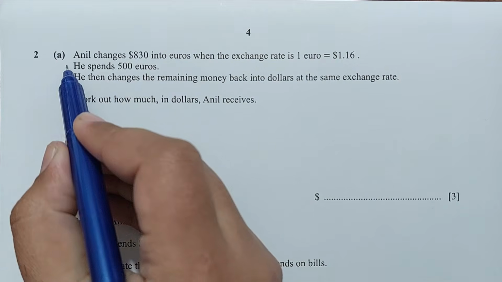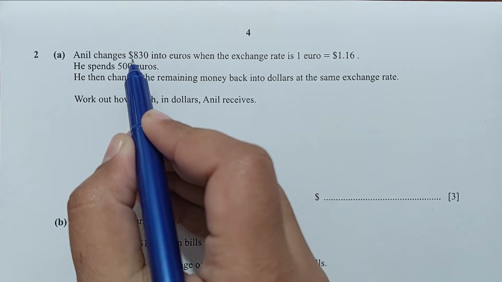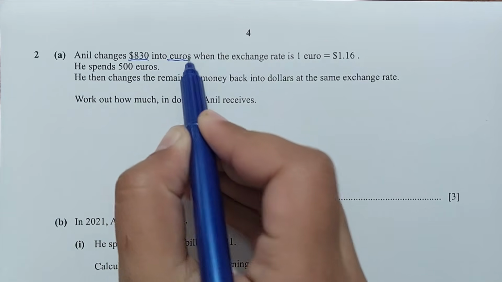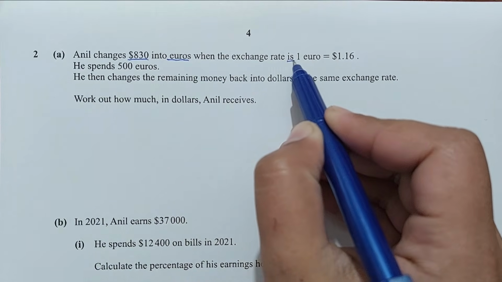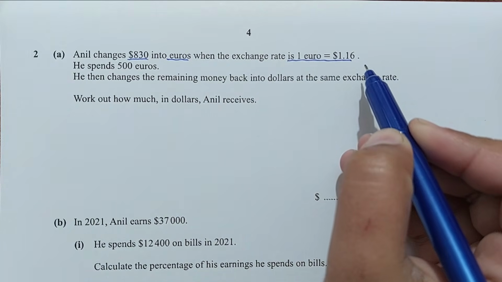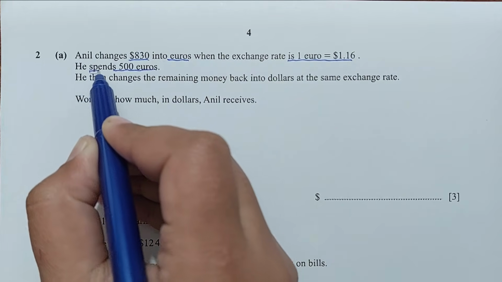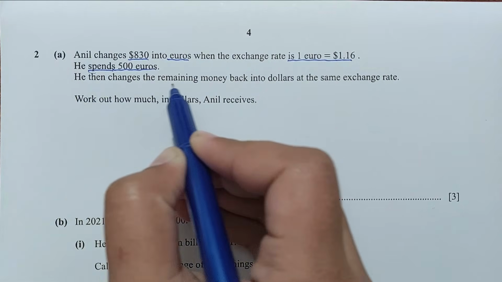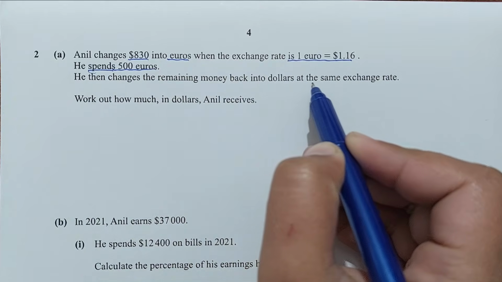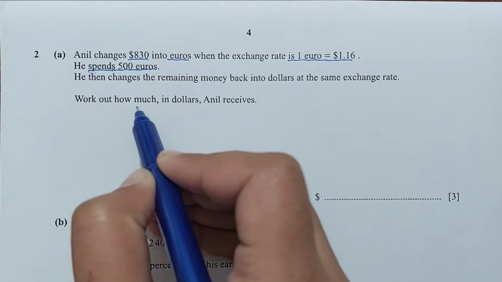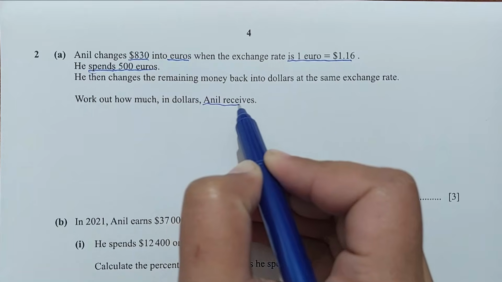Question number 2, part A. Anil changes $830 into euros when the exchange rate is €1 equals $1.16. He spent 500 euros. Then he changes the remaining money back into dollars at the same exchange rate. Work out how much in dollars Anil receives.